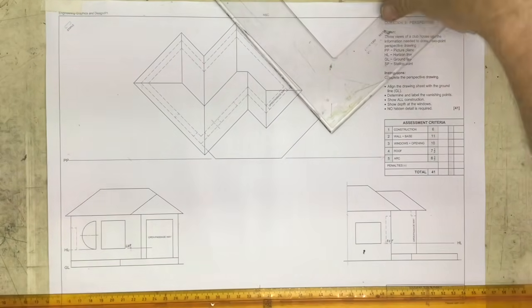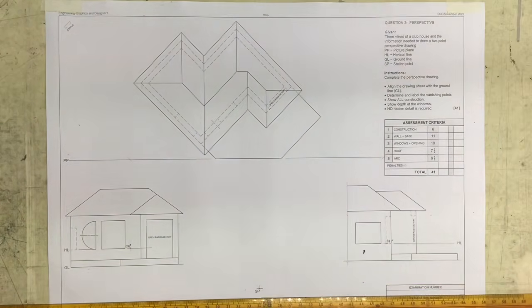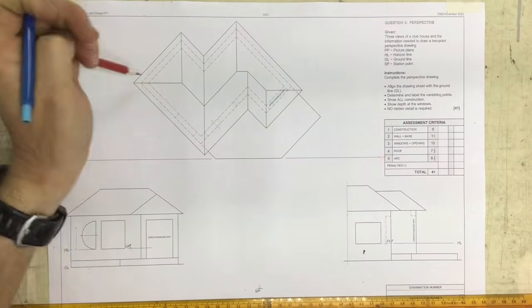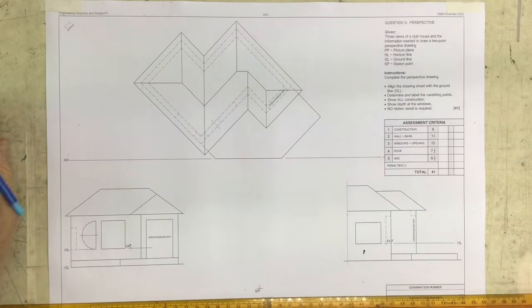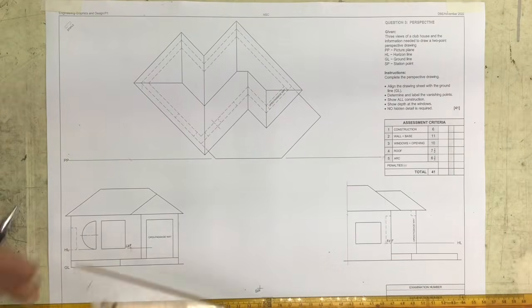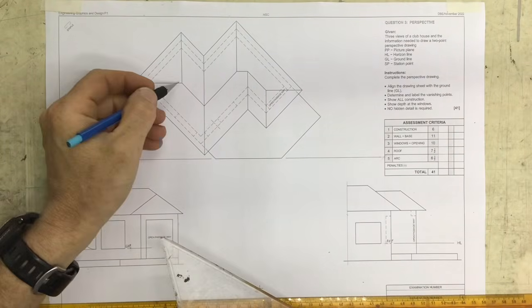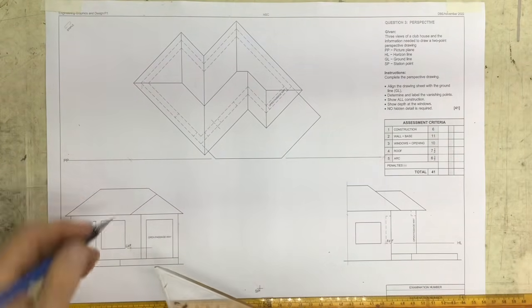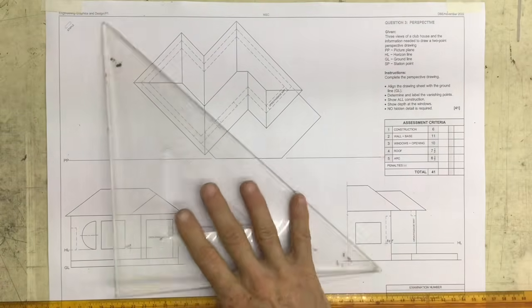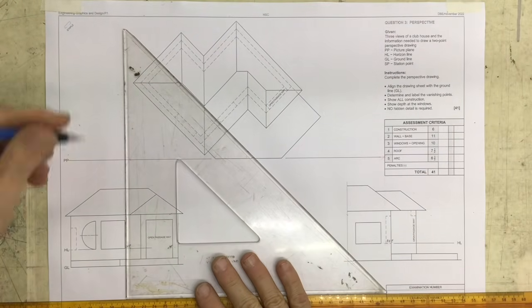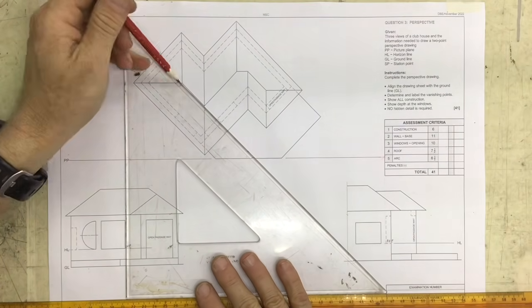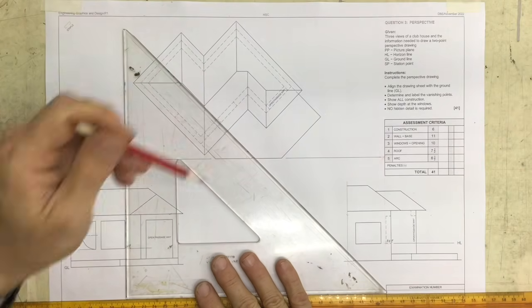Right, that little point and that little point, vitally important that you get them in the right place. Right, next thing, what I like to do is I always start from the top of the drawing and I work myself down. I've just found it's the easiest way of doing this. So I'm going to start with the top of the roof. It's easy to find. There's the top of the roof, and I can take a line coming down from that ridge over there, going down to the picture plane.